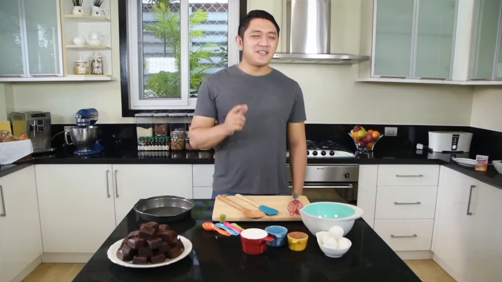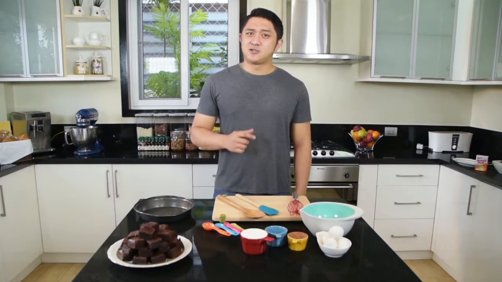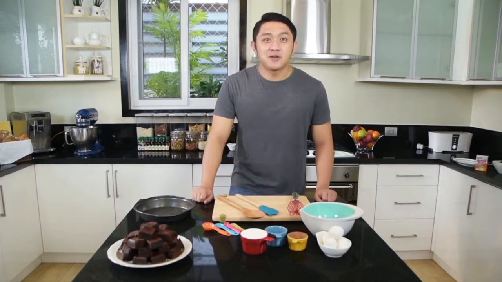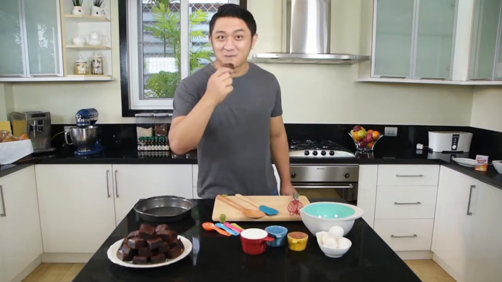Now, as promised, this recipe is going to be simpler, sweeter, and definitely going to require lots and lots of chocolate. We are going to make brownies.